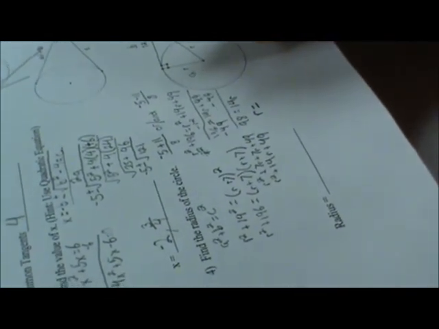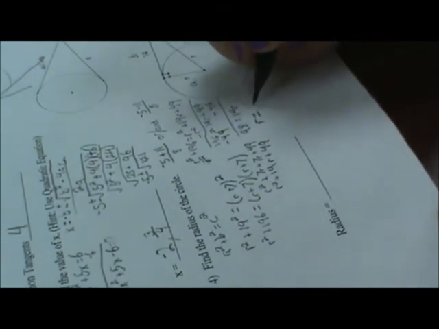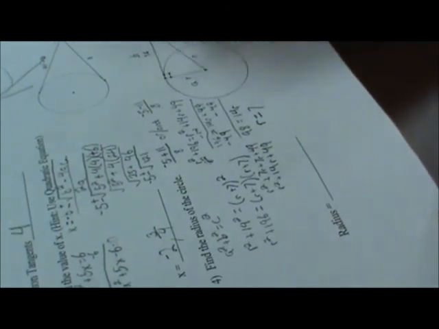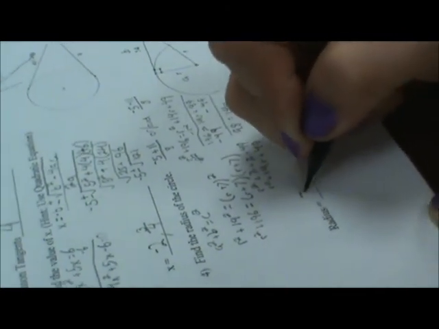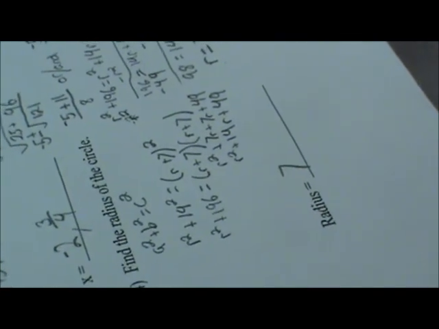Oh, the math's wrong right there, sorry. Plugged that in wrong. And then r would equal 7. No, my bad. Wow. Your radius would equal 10.5 instead of that 7.